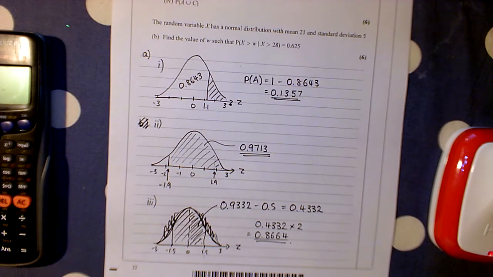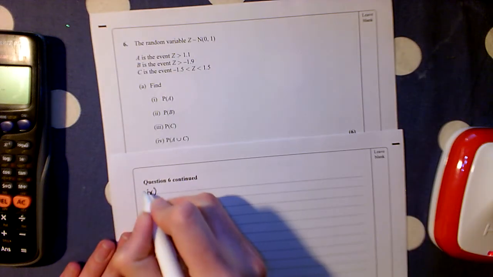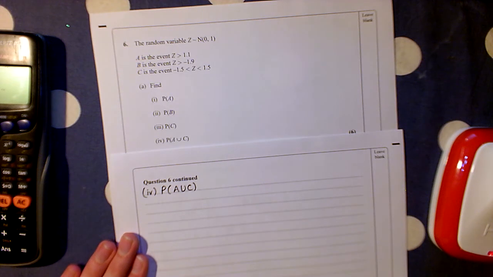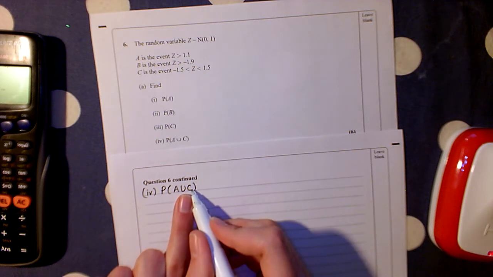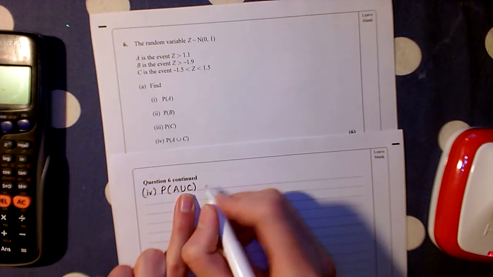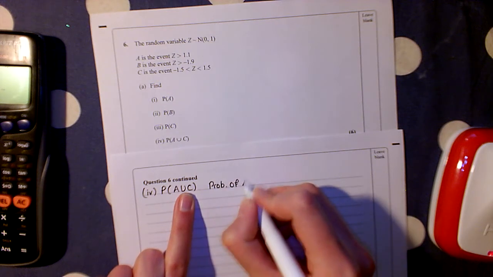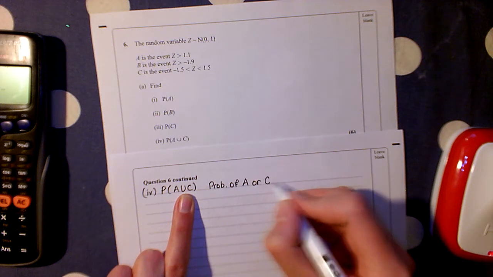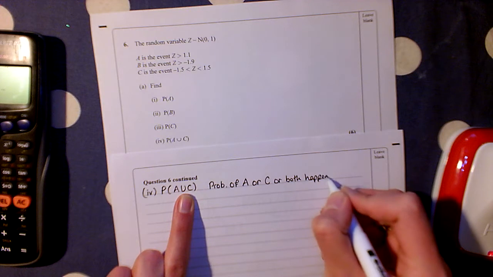Now for the last part, it says find the probability of A union C. Now, there are a couple of ways to do this, but one quite sensible way is just to think about what the union of A and C means. In words, what is the probability of A or C or both happening?